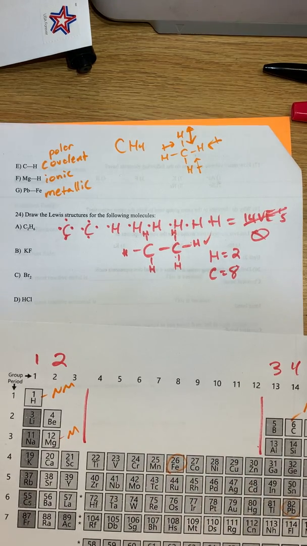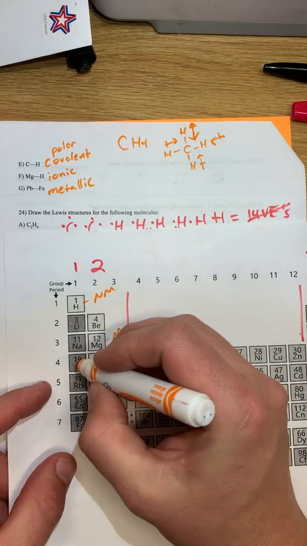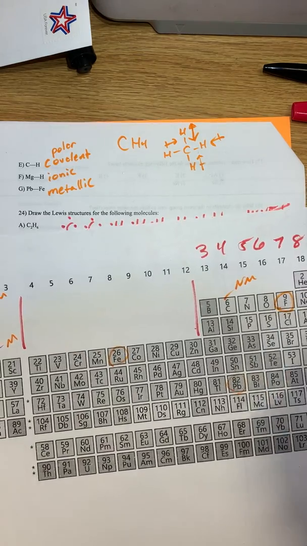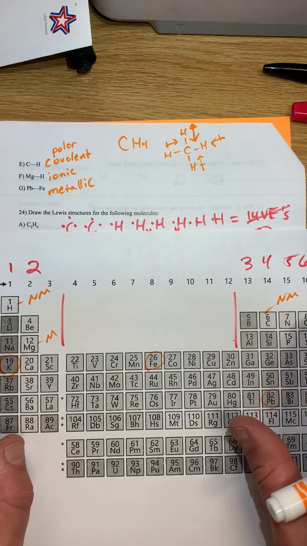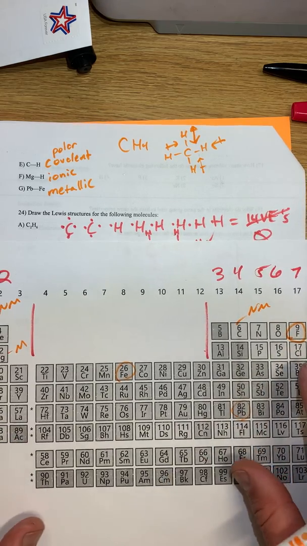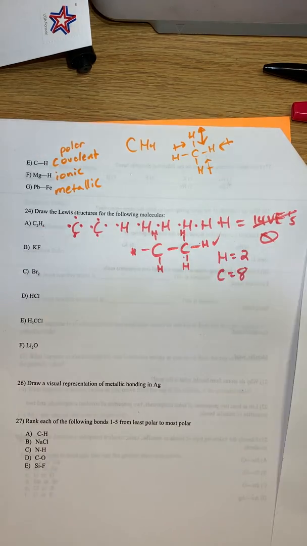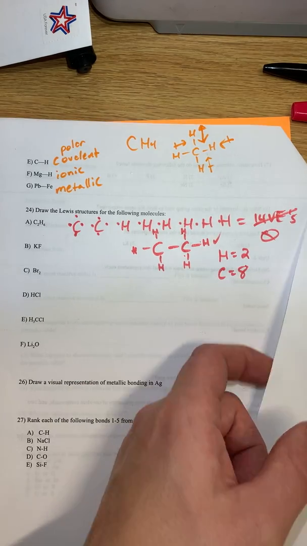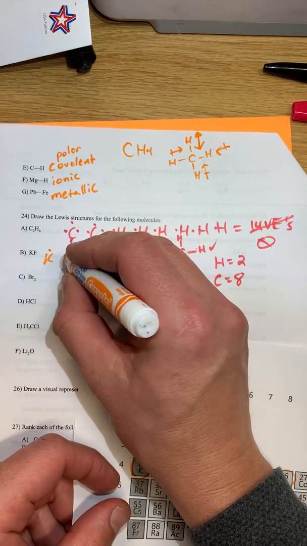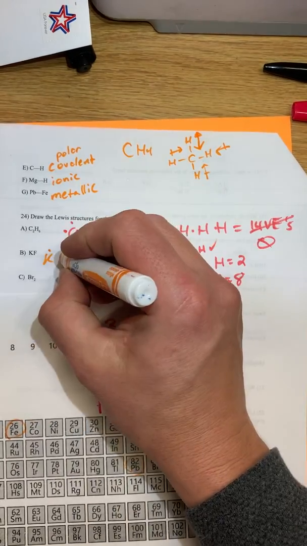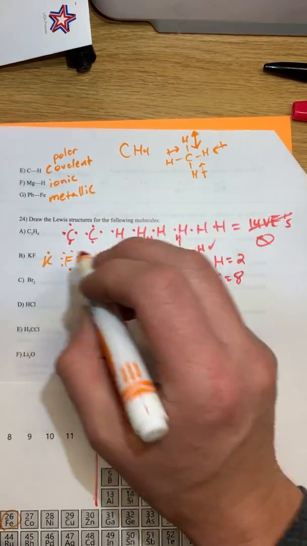Okay. The next one, we have potassium and fluoride. Now, potassium is here, fluoride is here. So we have a metal bonding with a nonmetal. So we need to draw an ionic bond. So potassium is in group 1. So potassium has 1 valence electron. Fluoride is in group 7. It has 7 valence electrons. So we need to draw it with all of these valence electrons together.